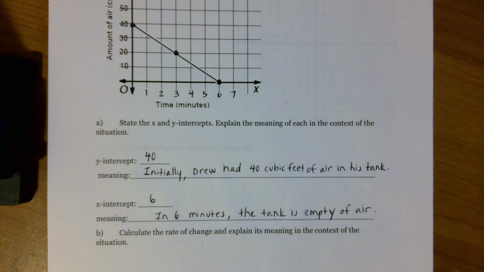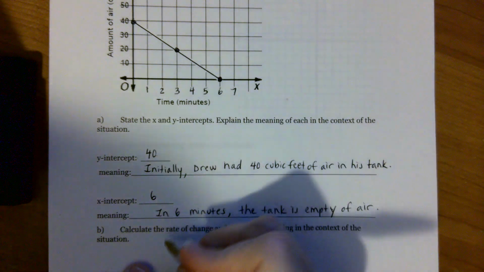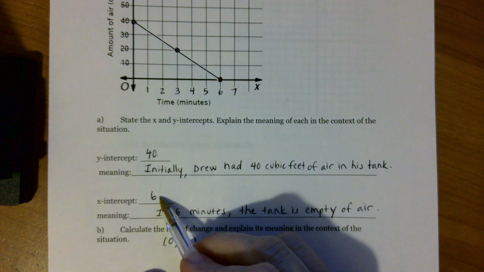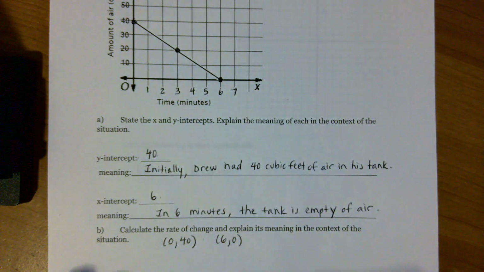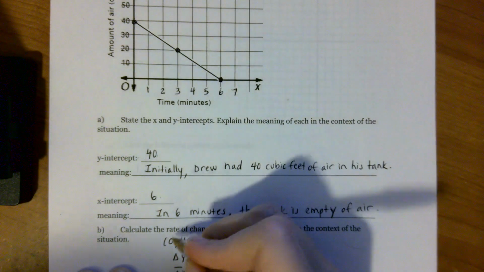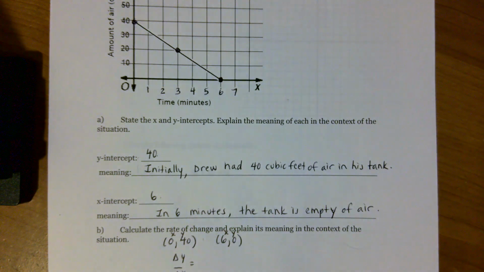Now you're asked to calculate the rate of change and explain its meaning in the context of the situation. So if our y-intercept was 40, that meant one of the points was 0, 40. If our x-intercept was 6, another point is 6, 0. To find the rate of change, it's change in y over change in x. I write my xy over those values.